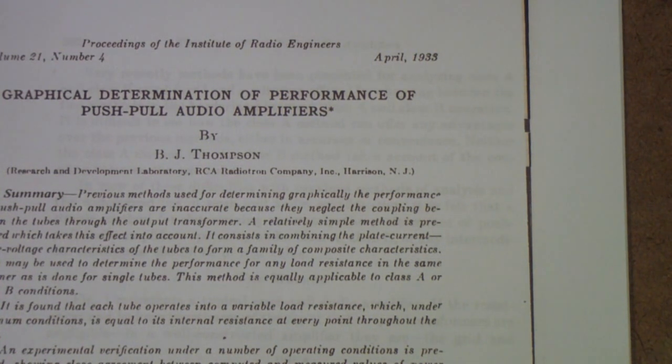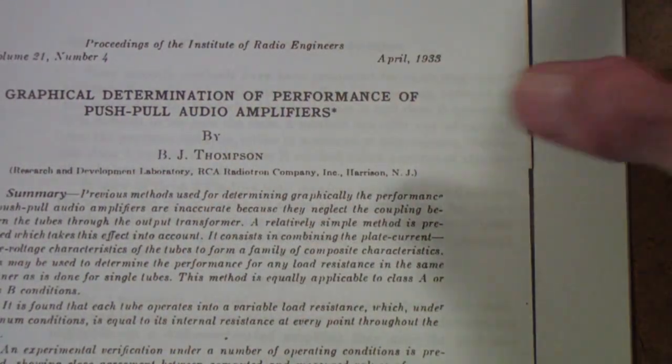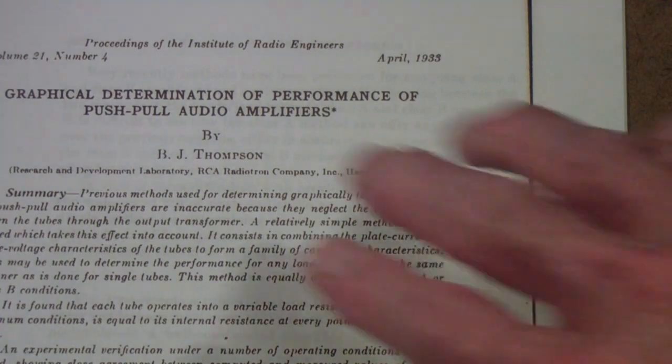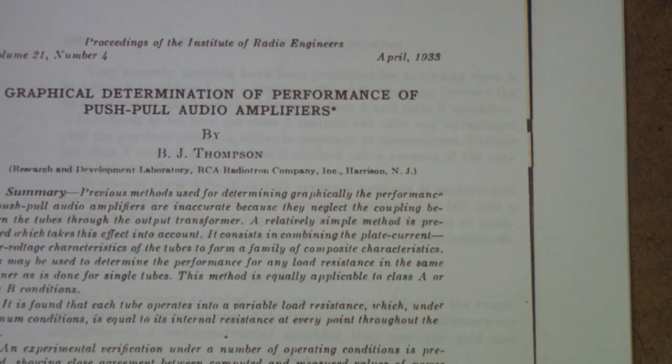This appeared in the April 1933 edition of the Proceedings of the Institute of Radio Engineers. Once again, radiohistory.com has these magazines. You can download them. If you look in the index, look for IRE in the index. It'll say IRE Proceedings, not Proceedings of IRE. So if you look for those, you can find this article. Go to the April 1933 edition.